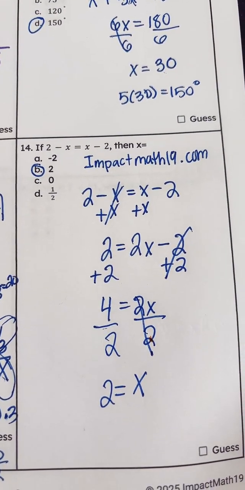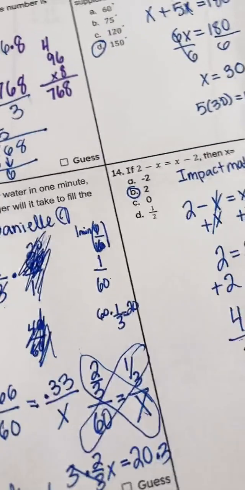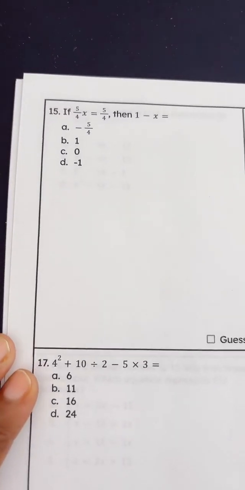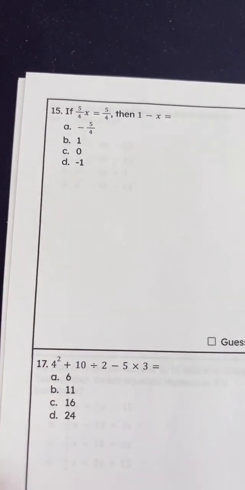Wonderful, you guys. Good. All right, let's go to the next. We're getting some more algebra practice for us.